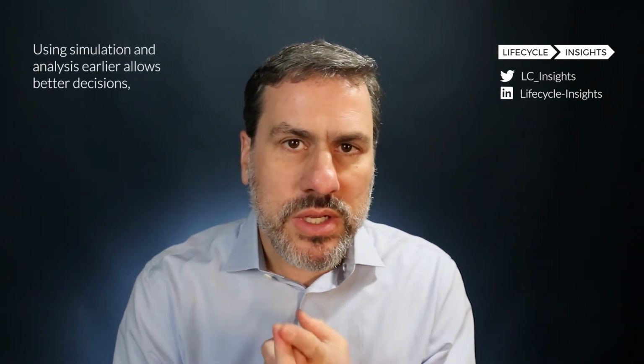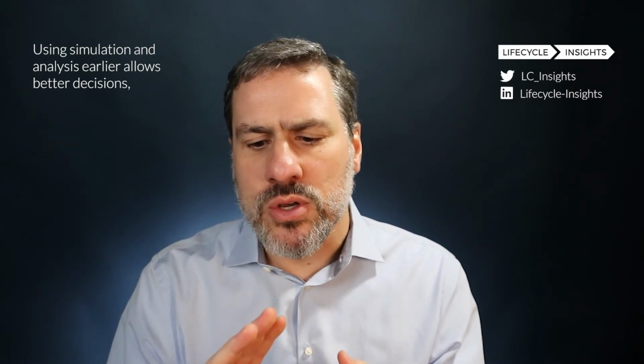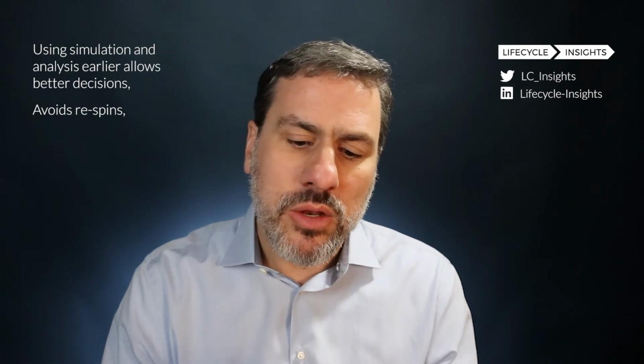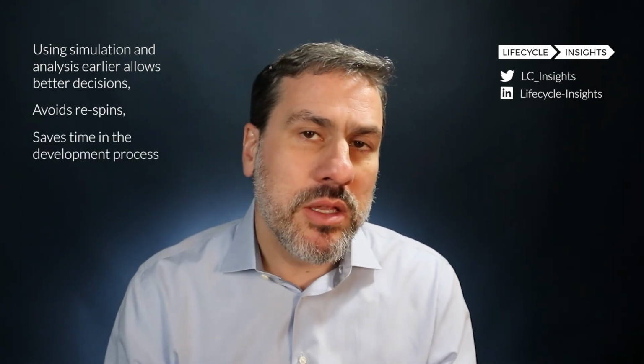It supports that vision of shift left, using simulation and analysis earlier so that you can make better decisions when there's less constraint, and also avoid respins, which is where the hard dollars come into play, and you're going to save time in the development process.